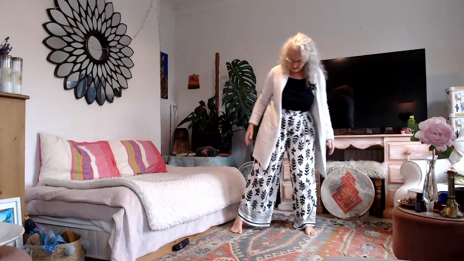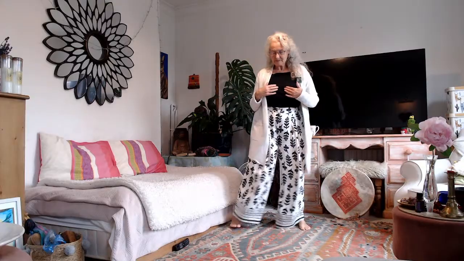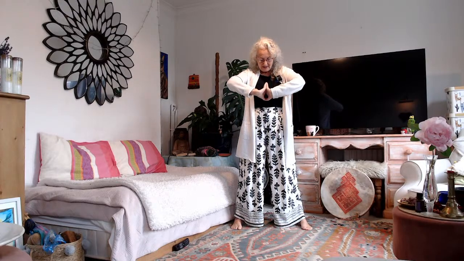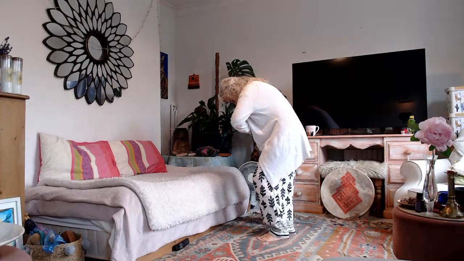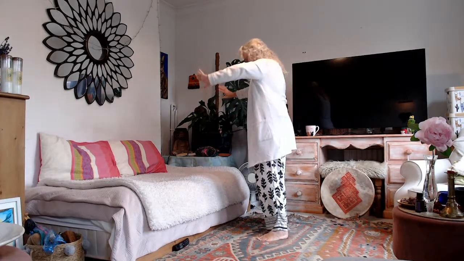Okay, and now because we're at this time of year in the Northern Hemisphere where it's really important to look after our lungs, we're going to do a Qigong exercise where you bring prayer position, fingers towards your chest. And if I show you from the side, you're rounding the back. And then as you breathe in, you're expanding the chest.